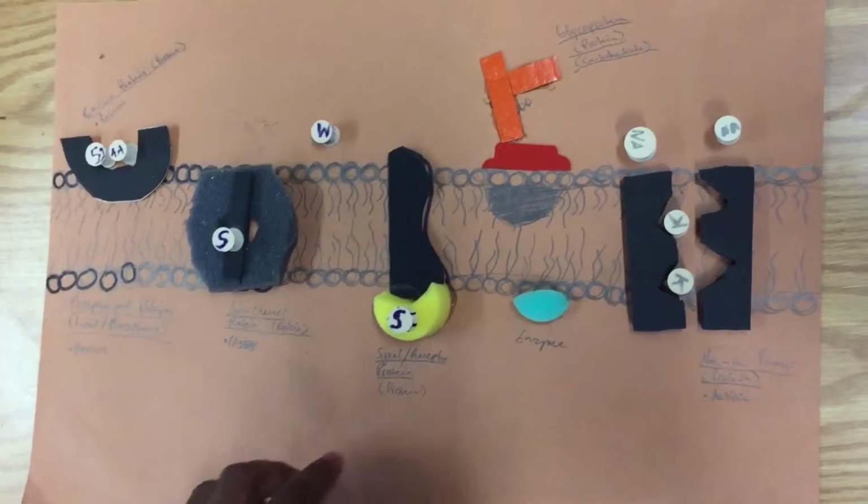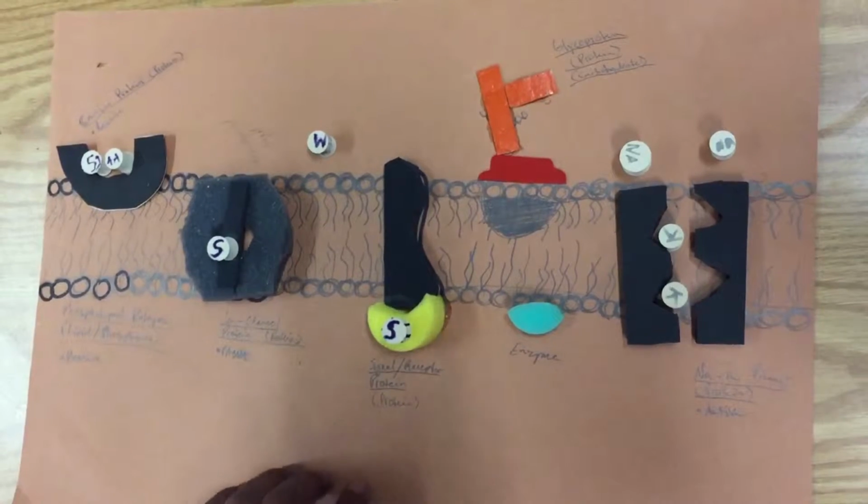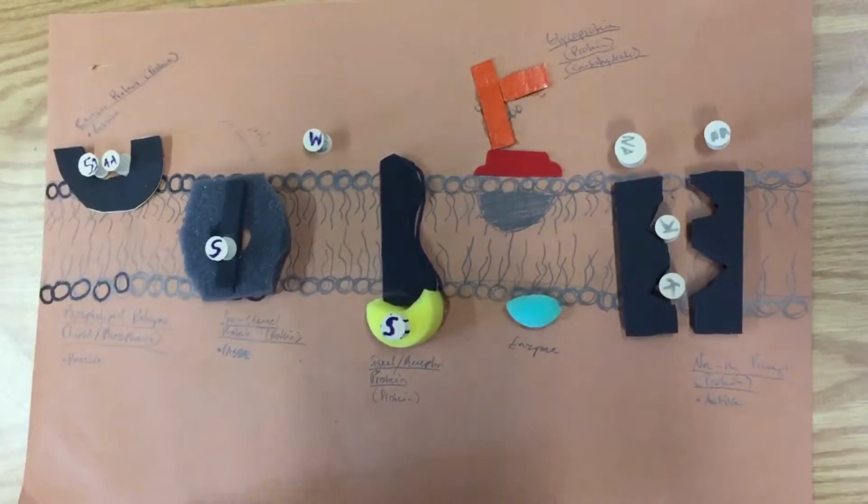Second messengers can sometimes form on the cell or within the cell, and that allows receptor proteins to act as enzymes, such as this one. Other times they can just activate enzymes.